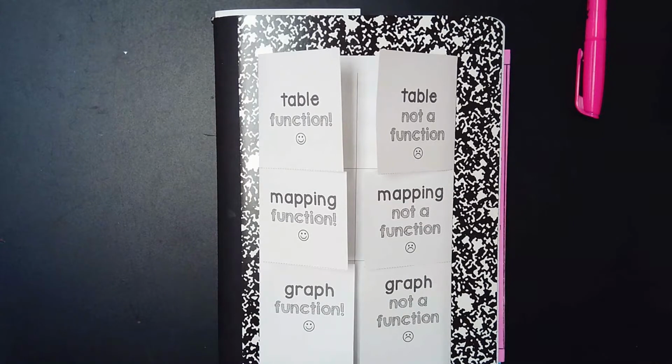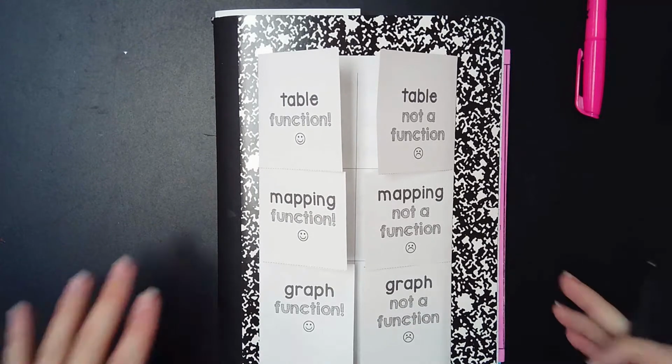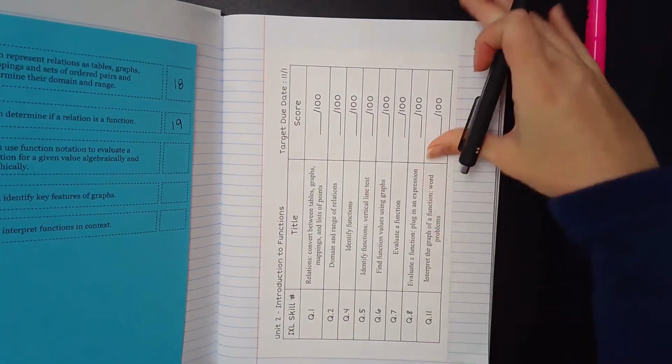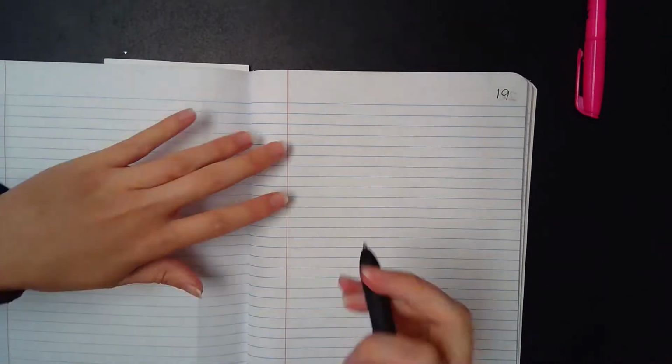In the last video, we talked about how we can represent a relation in different ways. Today we're going to be looking at how do I know if that relation is a function. So to start, on page 19, we need to write down the definition of a function.